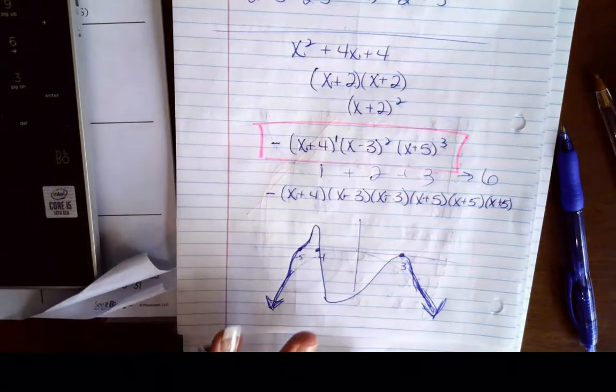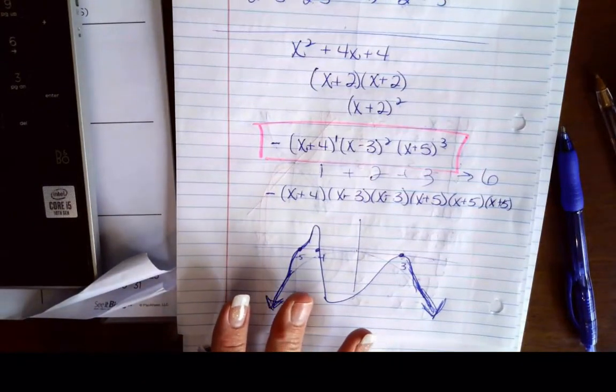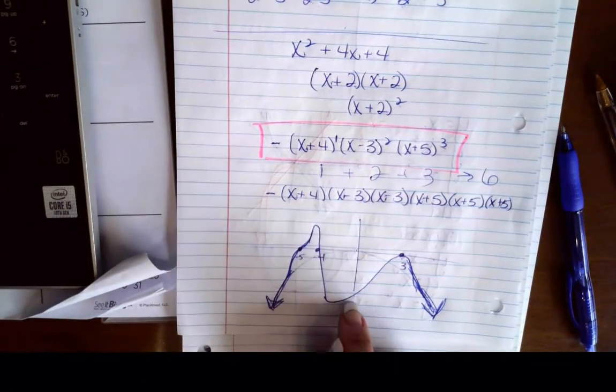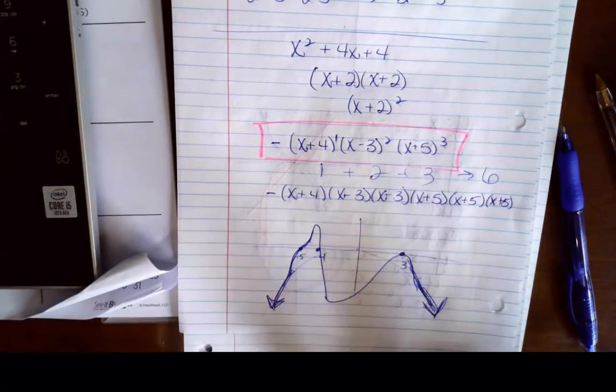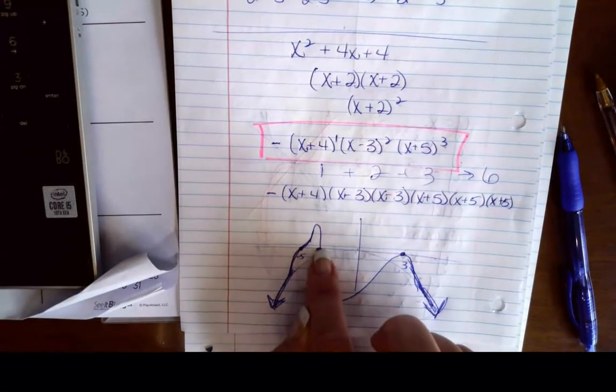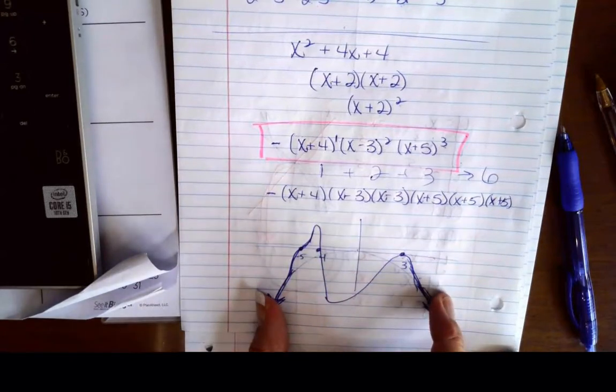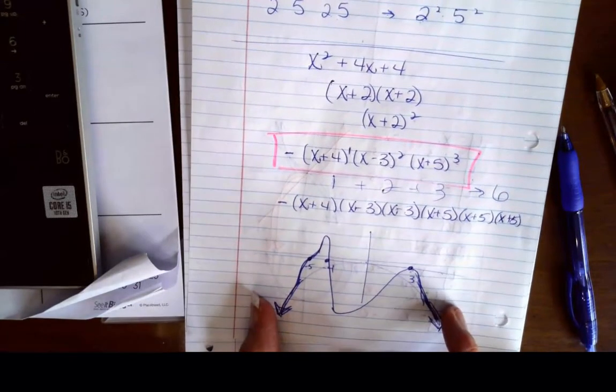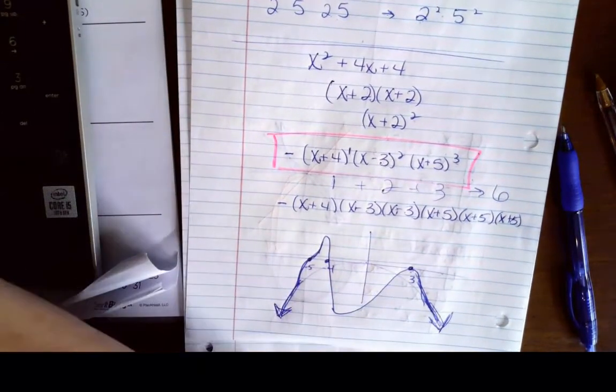Now, this is like the roughest, ugliest sketch in the whole wide world, because I don't know how tall this goes. I don't know how low that goes. I don't know anything. But at least I know what it looks like at each intercept, and I know the tails. I know what the end behavior is. So that's what we're going to be looking at in the first few examples.